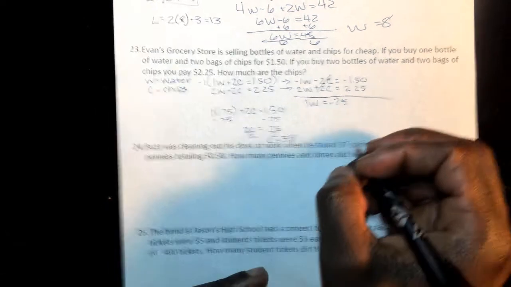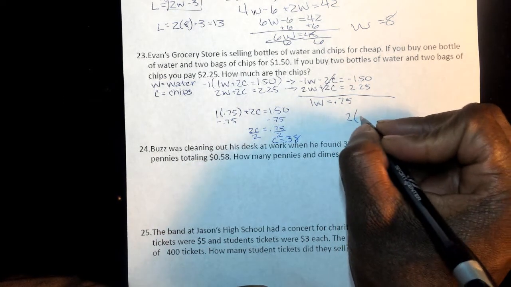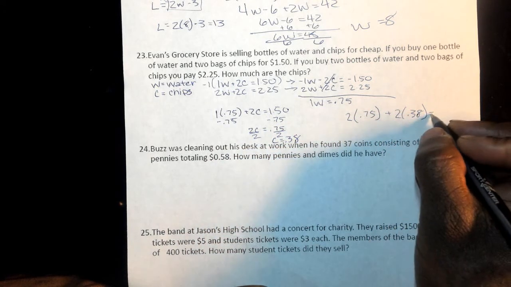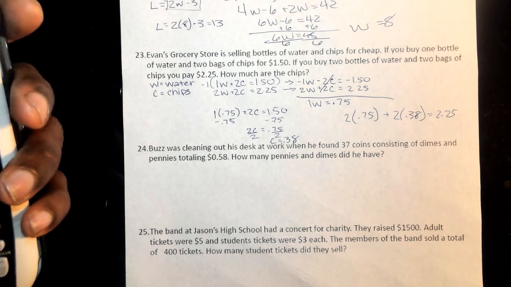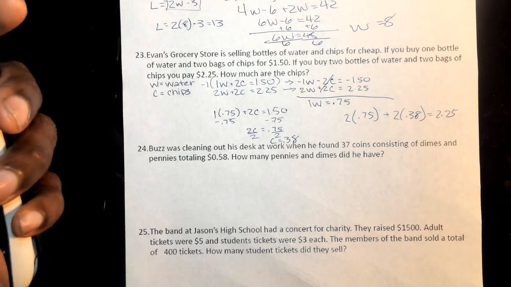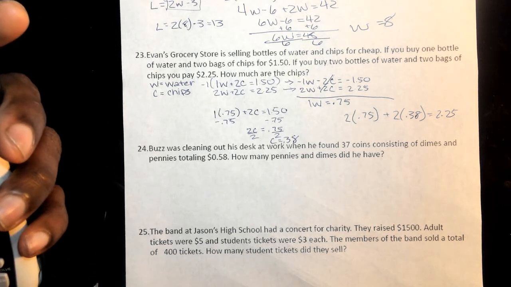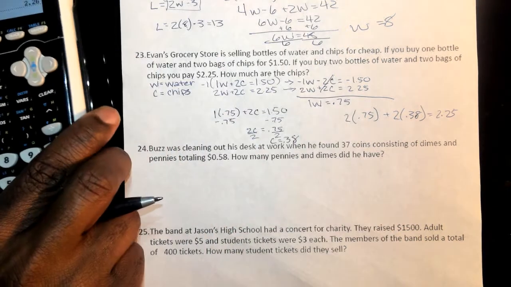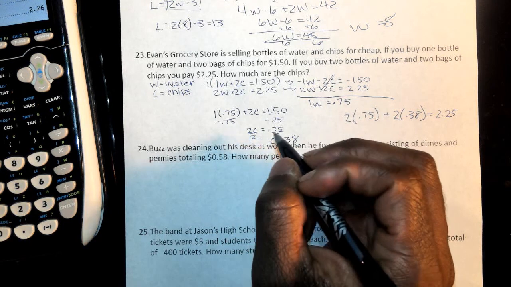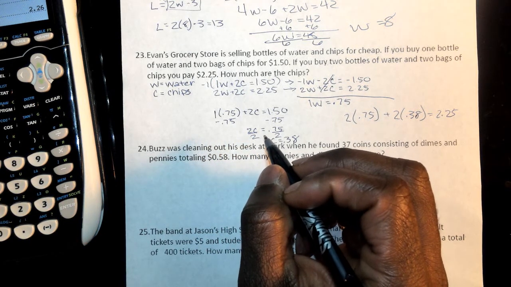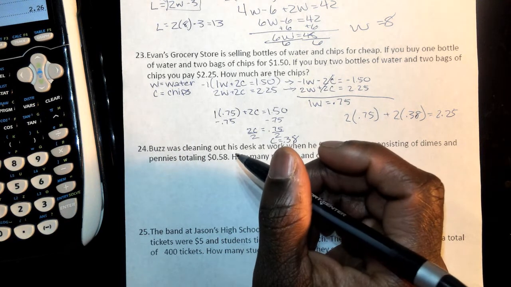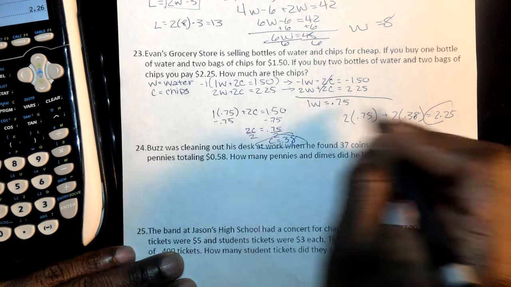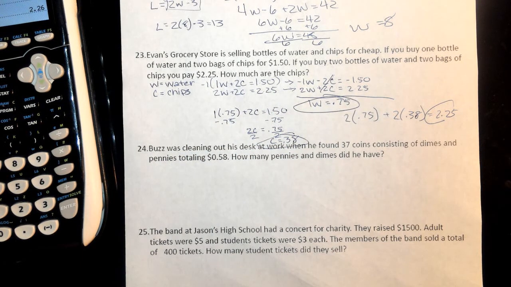But let's check our answer to be sure. So you have 2 bottles of water times 0.75 plus 2 bags of chips for 38 cents. Now this I think is going to be an approximation, so I'm going to use a calculator. So when I divided 0.75 by 2, I really got 0.375, but you're not going to pay a fraction of a penny. So they usually just round either up or down. Since it's 5, it is 38 cents. So 38 cents and 75 cents. Boom, bam, pow.